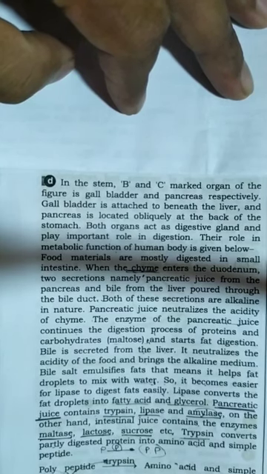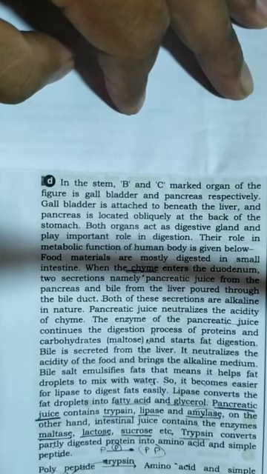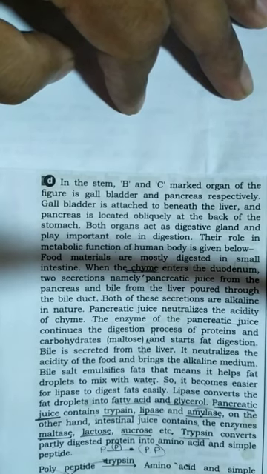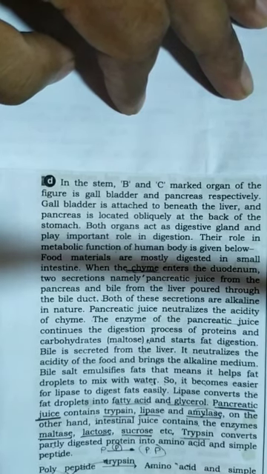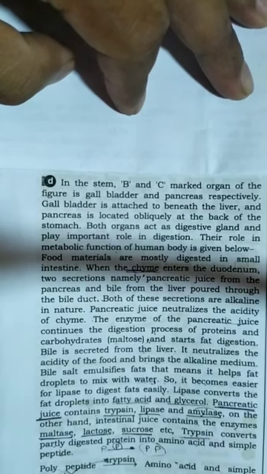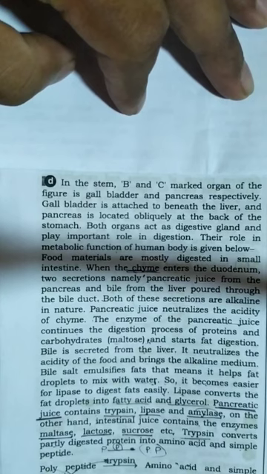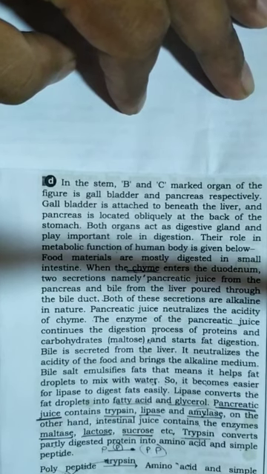Food materials are mostly digested in the small intestine. When the chyme enters the duodenum, two secretions, namely pancreatic juice from the pancreas and bile from the liver, are poured through the bile duct.